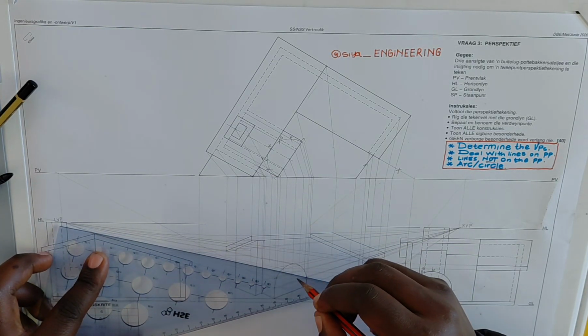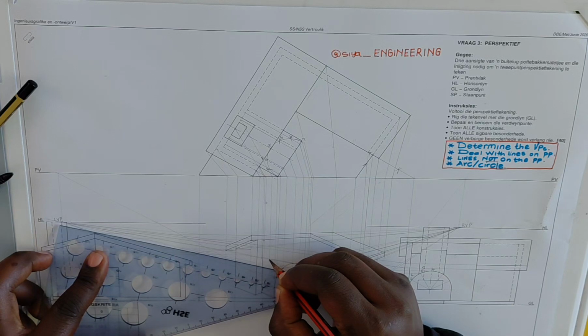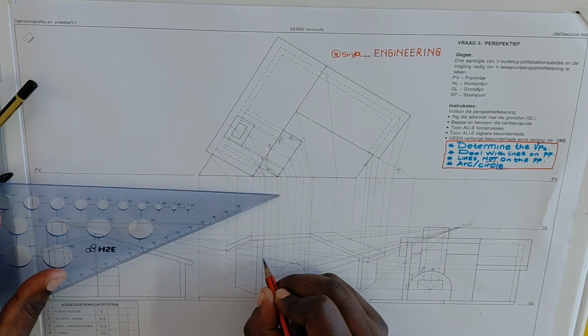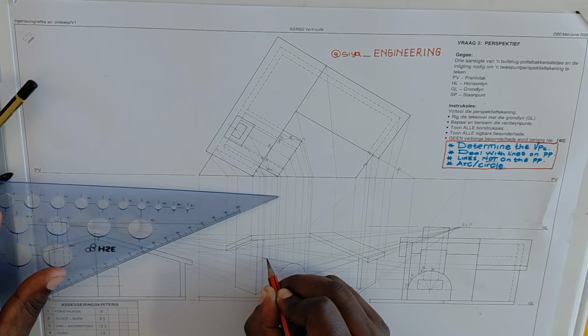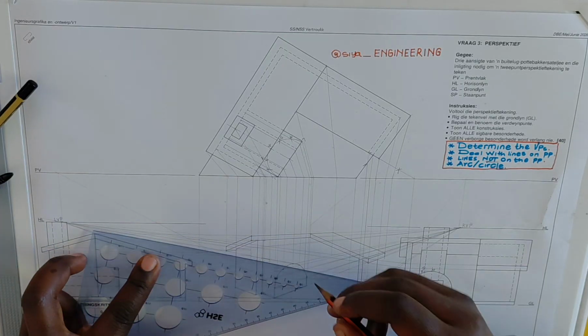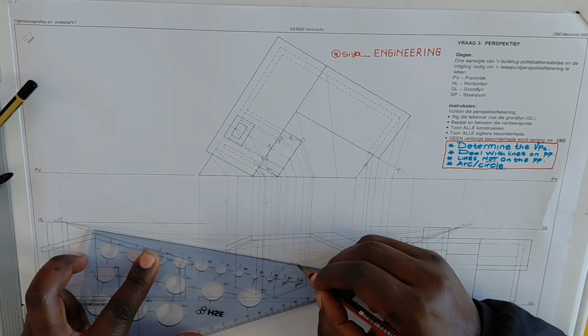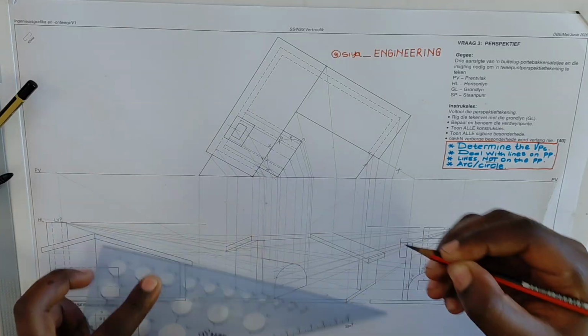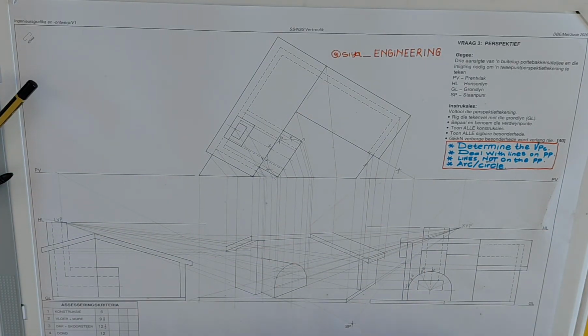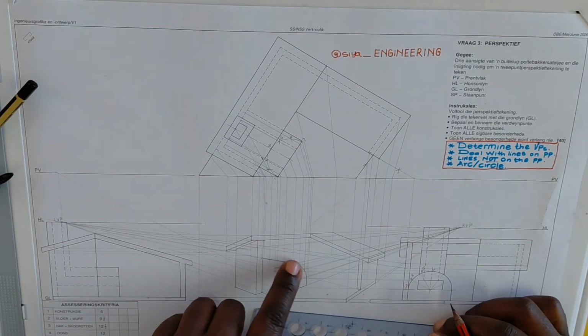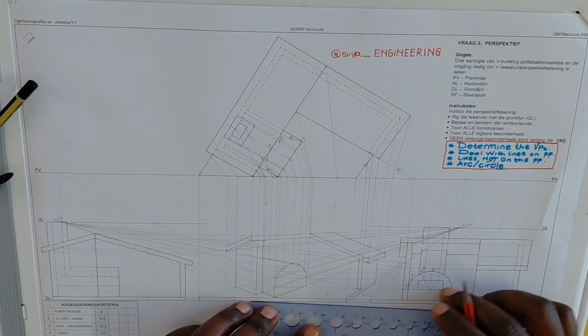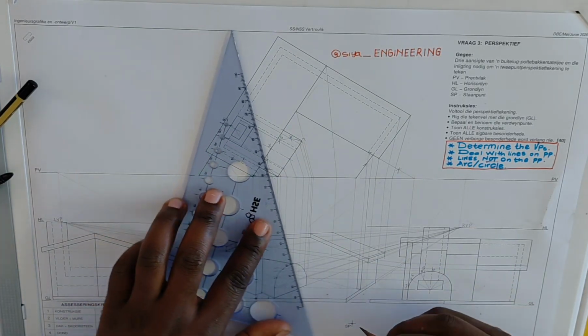Somewhere here. Now, so our arc is going to look like this. Our arc is going to look like this. Right. We are almost there. Now inside this, we've got a rectangle. Then how do we get this rectangle?